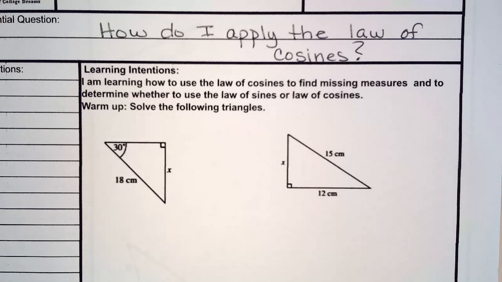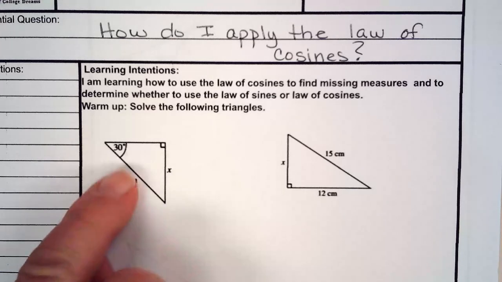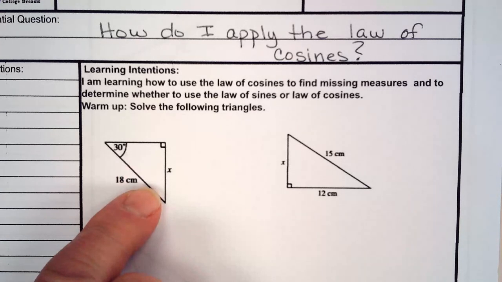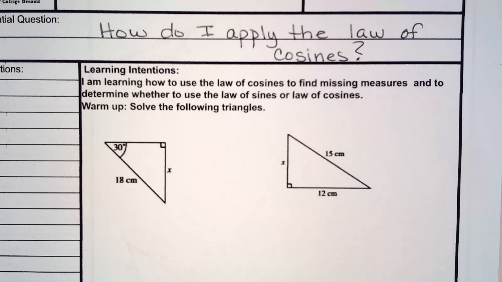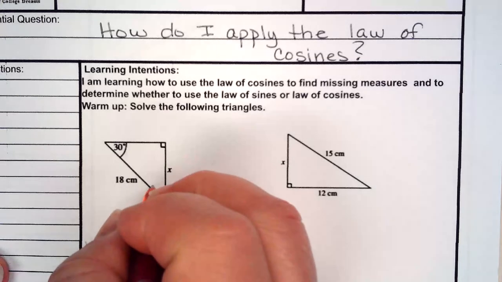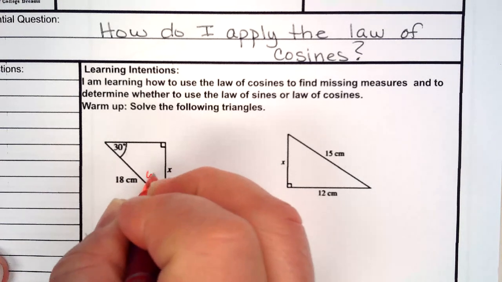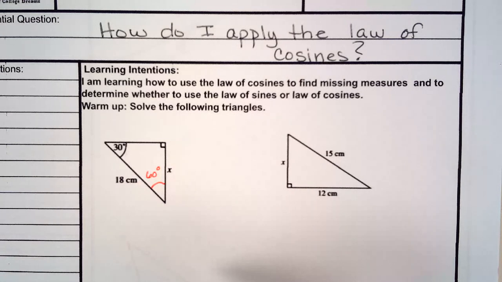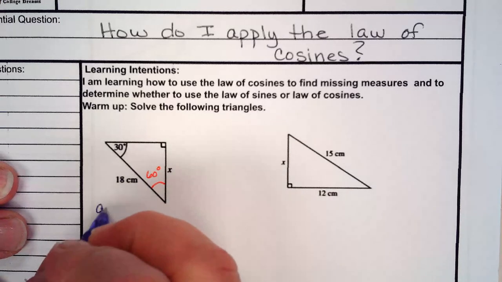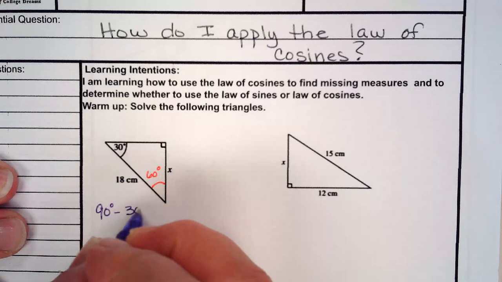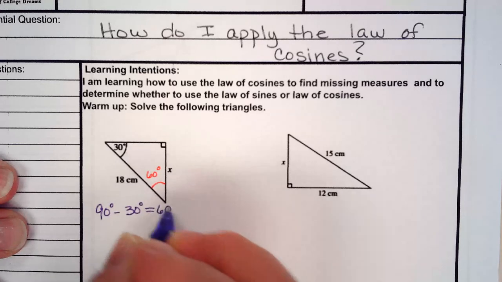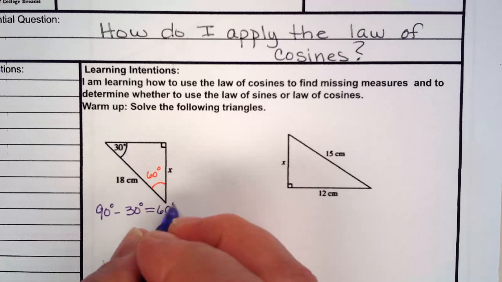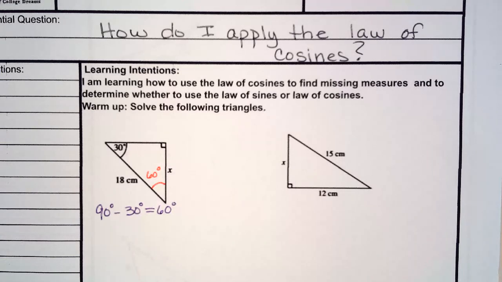If you're looking at the first one, if this angle is 30, what does this one over here have to be? If you said 60, you would be correct. 30 plus 60 gives me 90. Now, this has become a 30, 60, 90 degree triangle.